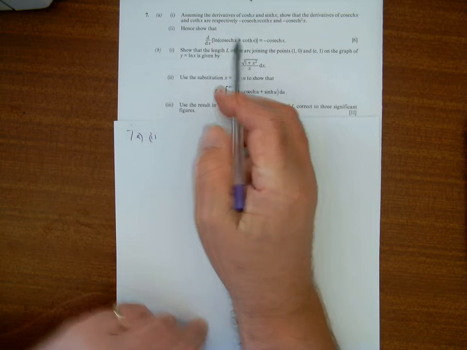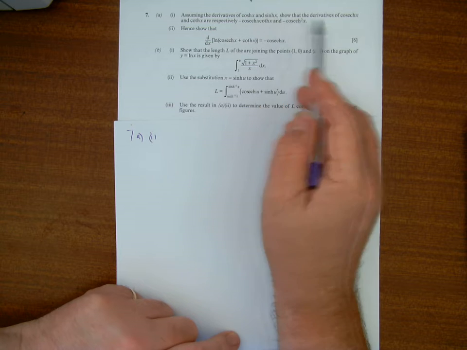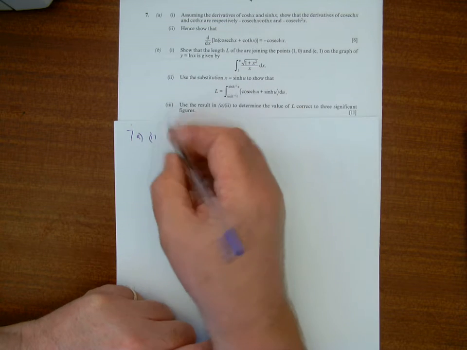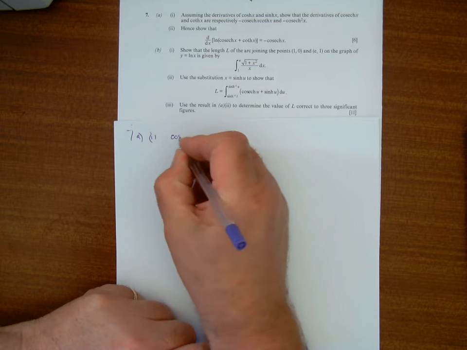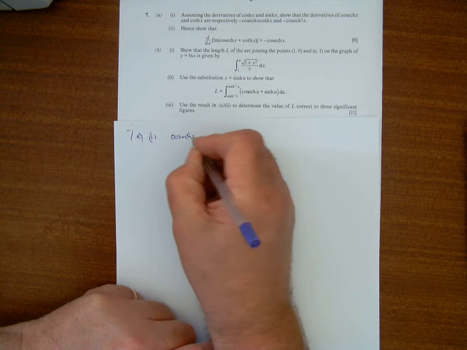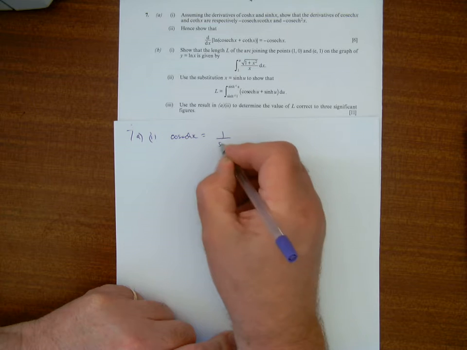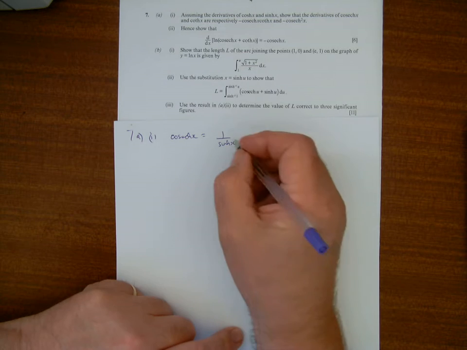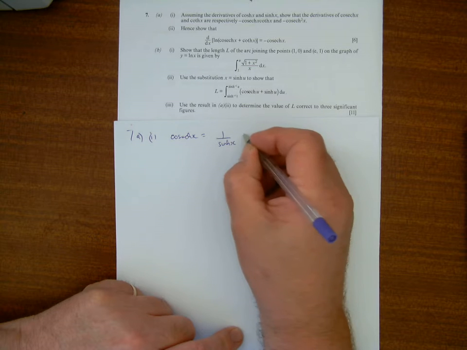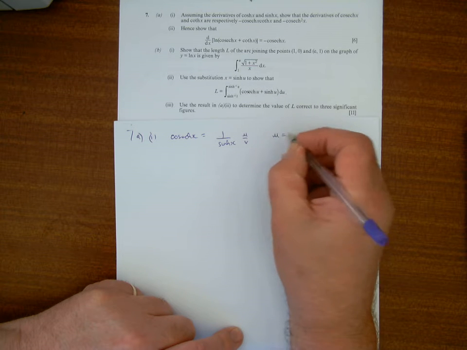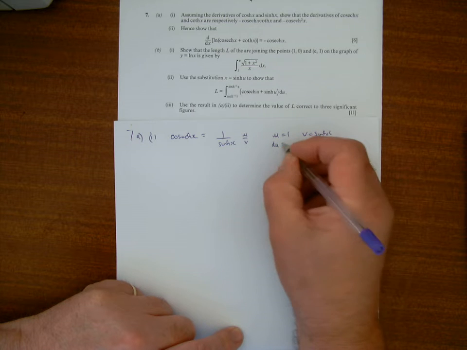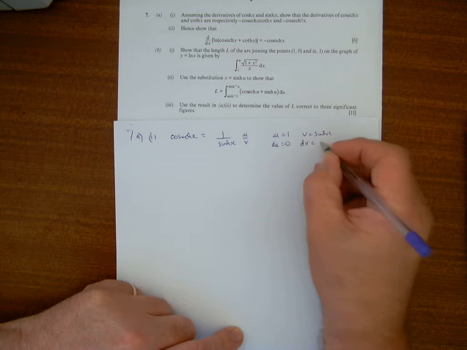Part 1. Assuming the derivatives of cosh and sinh, show the derivatives of cosech x and coth x are those. Right, so let's start with cosech x first. That's equal to 1 over sinh x. So I can do this as a quotient, u over v, so u is equal to 1, v is sinh x, du is 0, dv is cosh x.